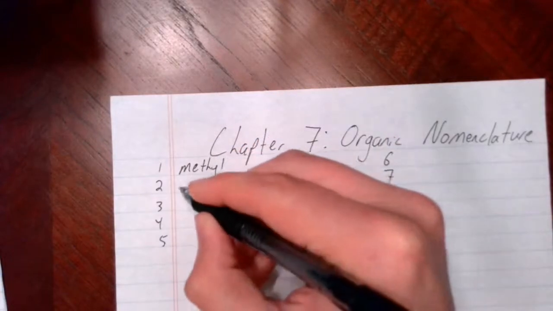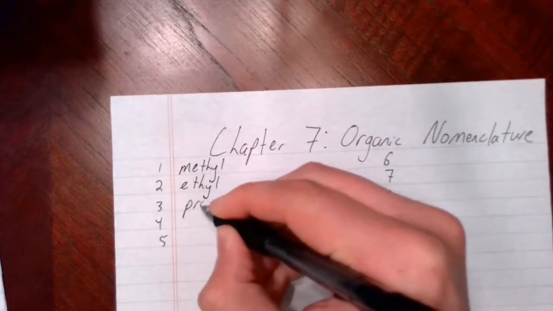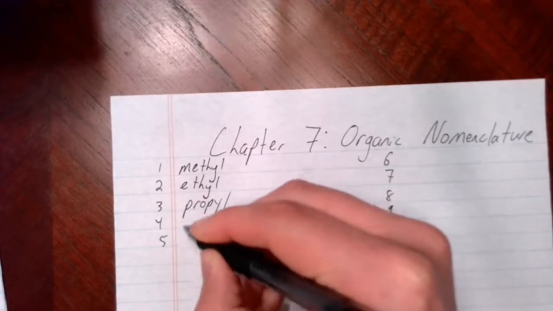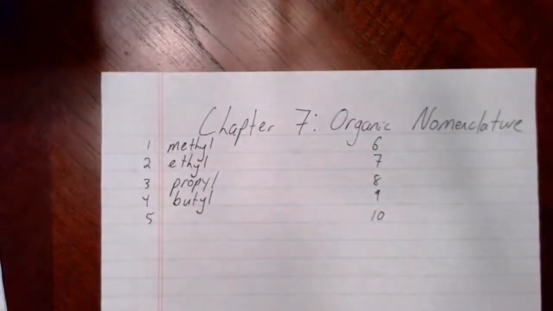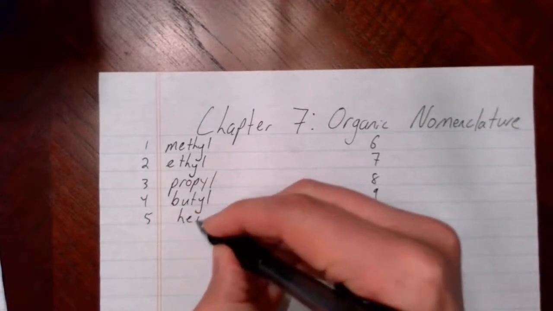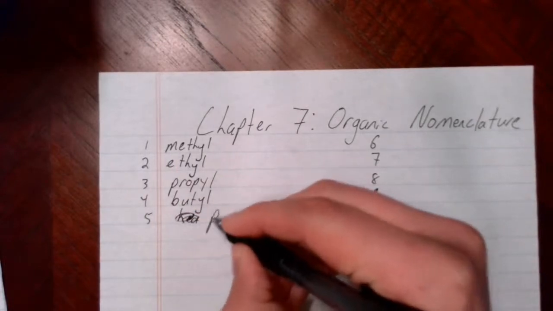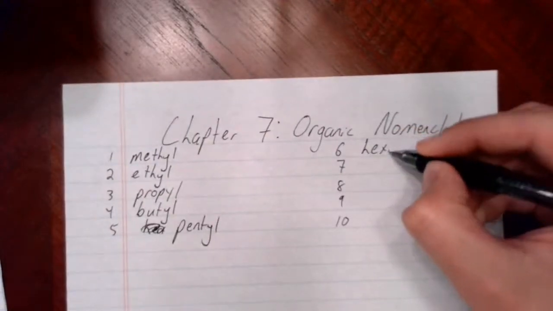For 2 carbons, we would say ethyl. 3 carbons would be propyl. 4 would be butyl. So those are the 4 really new ones you need to learn: the methyl, ethyl, propyl, and butyl. From here forward is kind of what you would expect. Pentyl would be 5. Hexyl would be 6.